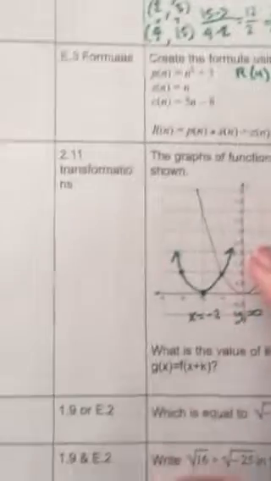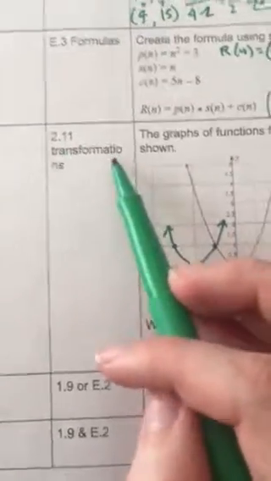So that one's from homework 2.11 with transformation.